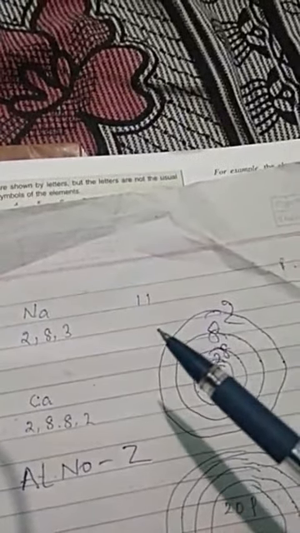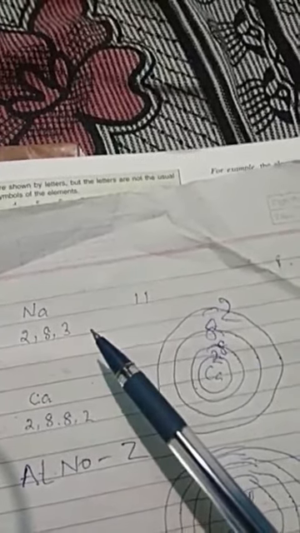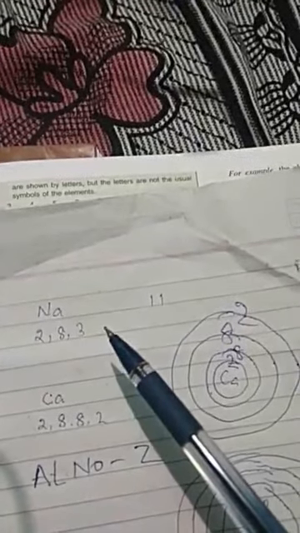For example, sodium has 11 electrons. Its configuration is 2, 8, 1. 11 electrons means it will have 11 protons too. Its atomic number will be 11.